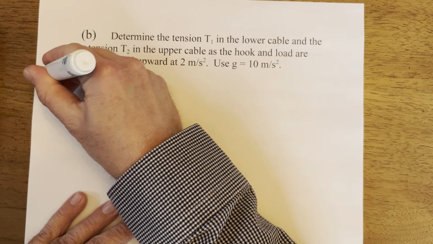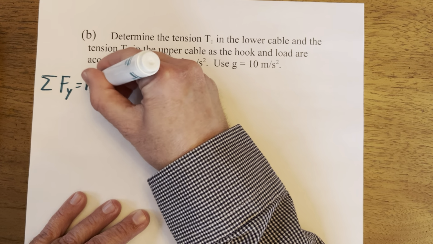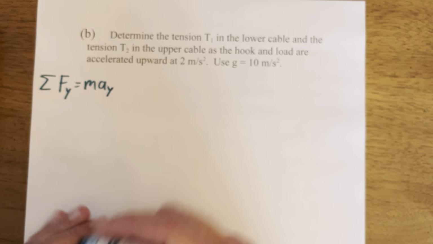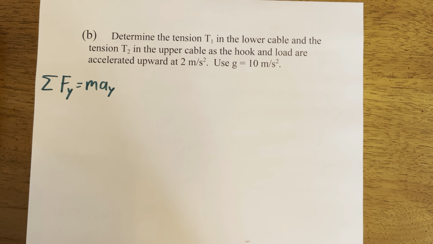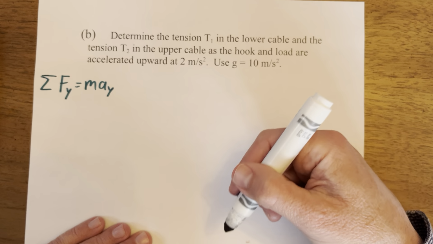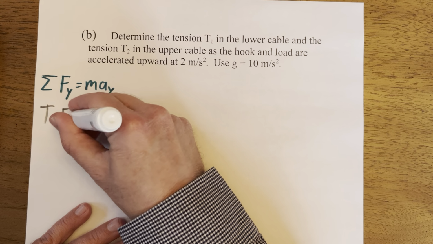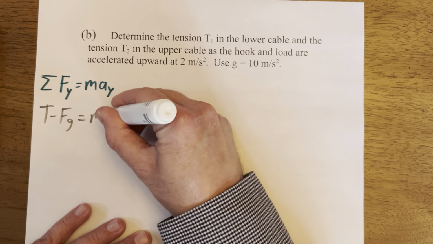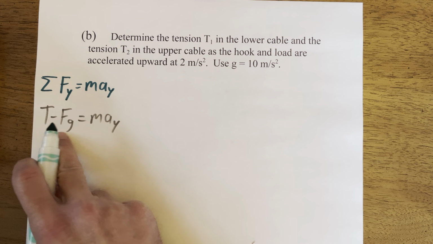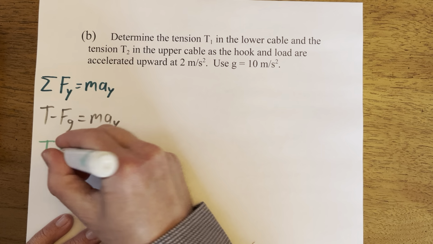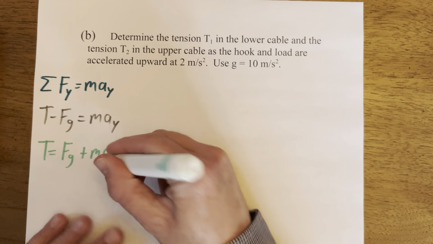So on these, let's start with our Newton's second law. The sum of the forces in the y direction is equal to the mass times the acceleration in the y direction here. I'm going to solve this generically, and then we'll plug the numbers in twice, once for the upper cable and once for the lower cable. So the sum of the forces in the y direction, we've got tension up minus the force of gravity down has got to be equal to the mass times the acceleration in the y direction. And then let's move the force of gravity to the other side. So the tension is equal to the force of gravity plus the mass times the acceleration in the y direction.